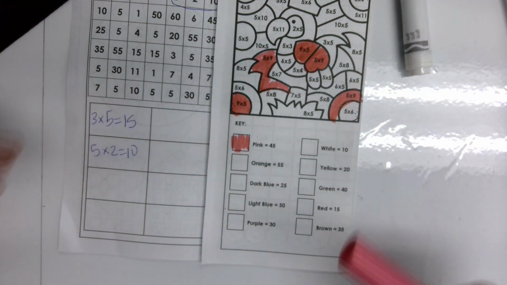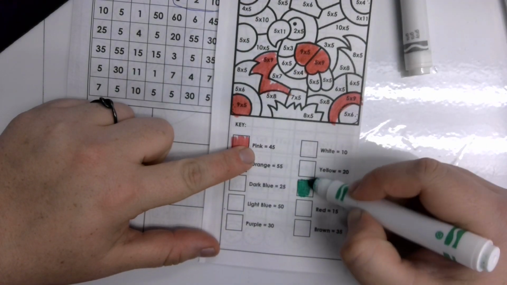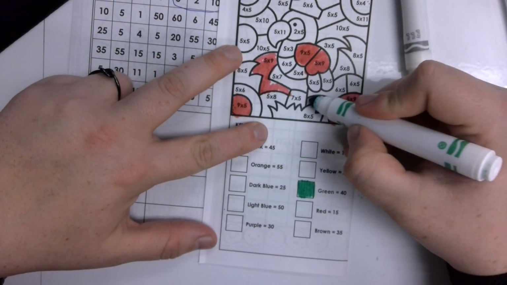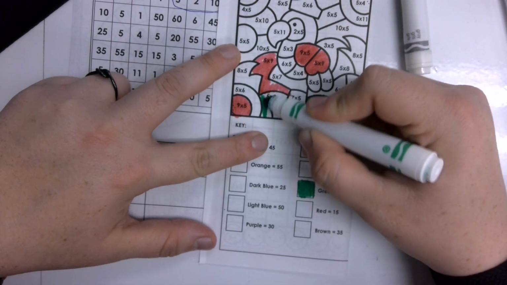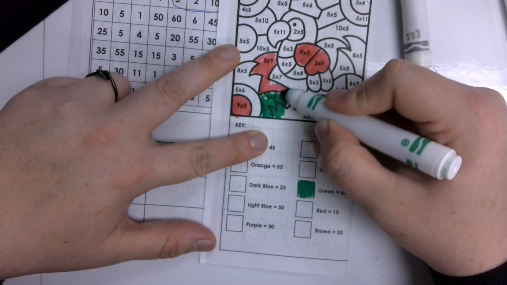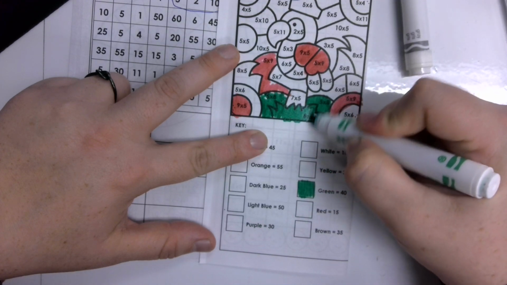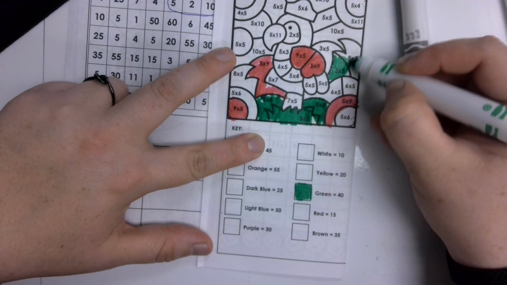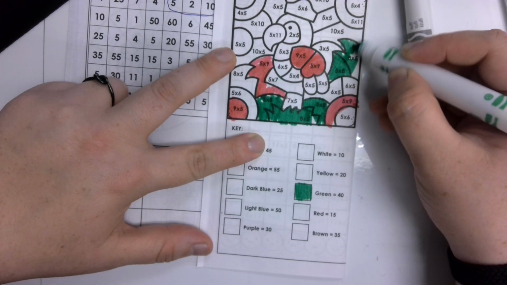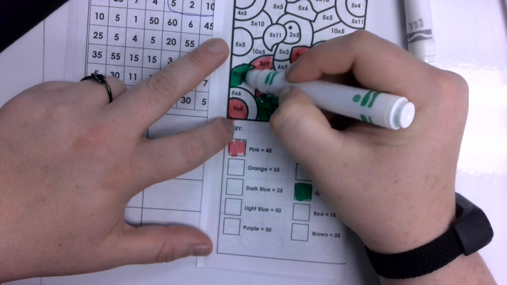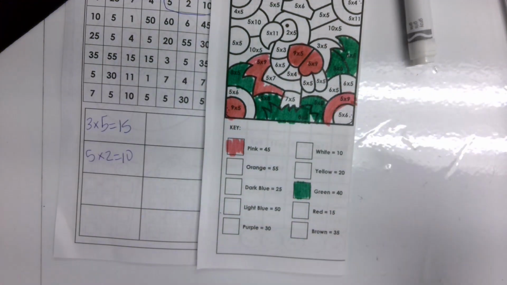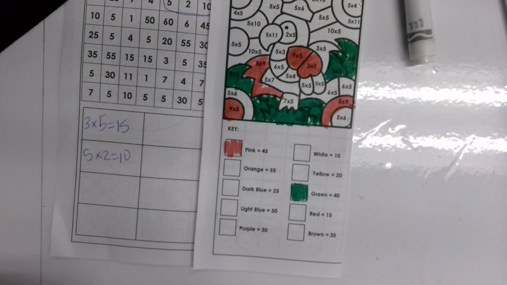Okay, then I would go on to orange where anything was 55. I have a green marker, so let's do green. Anything that's 40, so that'd be 5 times 8 or 8 times 5. I'm going to color those green. See? And then you just keep on going with that.